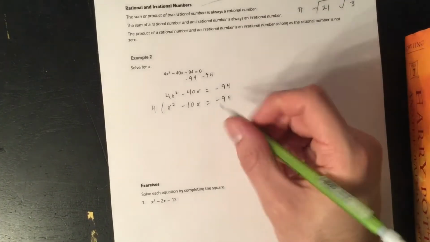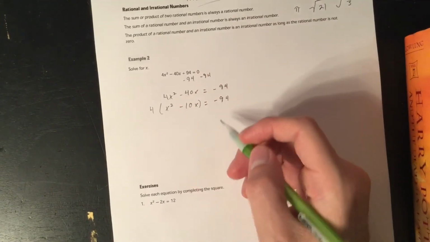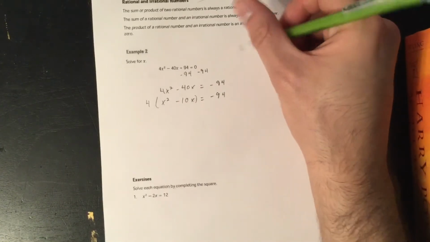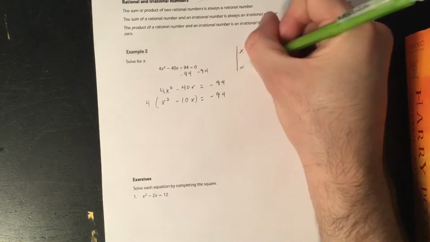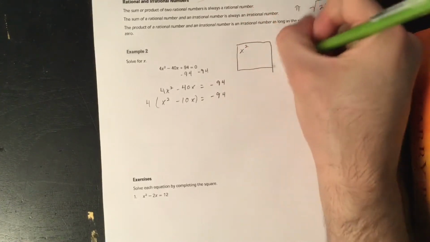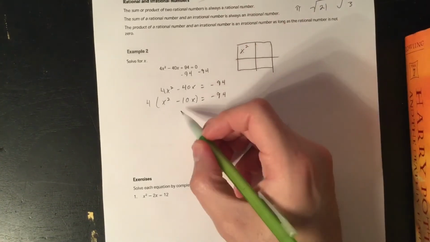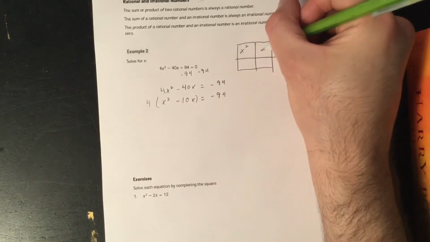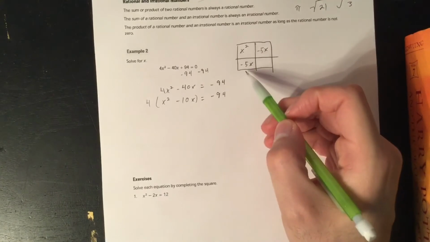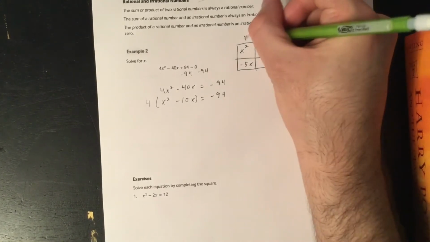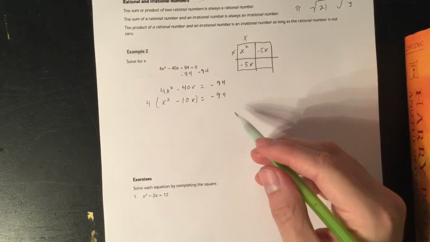Okay, the next thing we're going to do is complete the square. So when we work with this, we have x squared, and we'll use the box. Half of negative 10 is going to be negative 5x. Then on this one, we're going to have x and x.